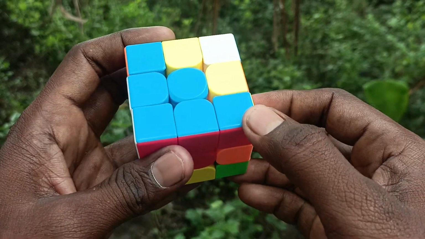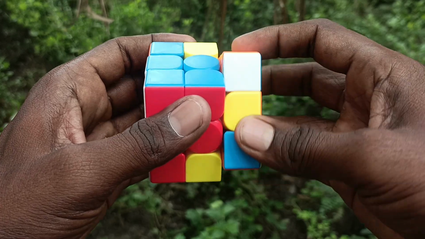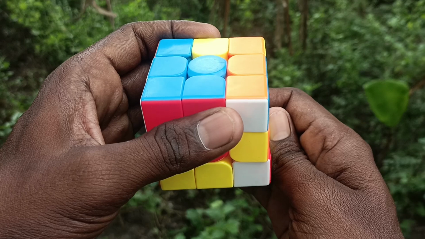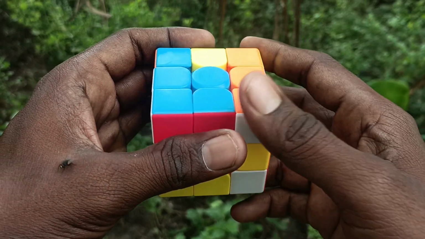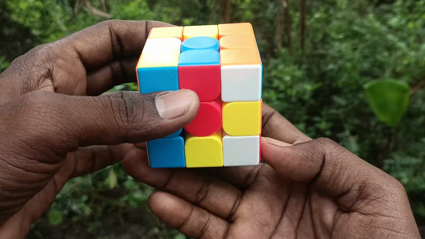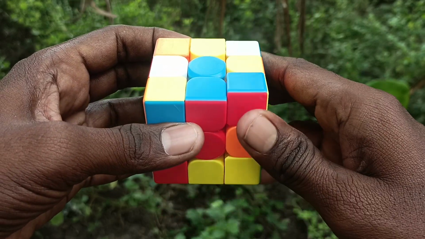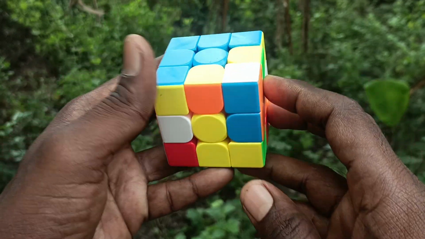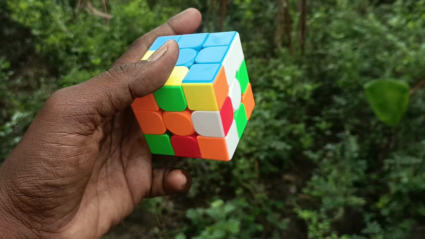Once again I am doing the demo. First you bring this column down, then bring the bottom like this to have an L on the right side, then the left side. Okay, finished.